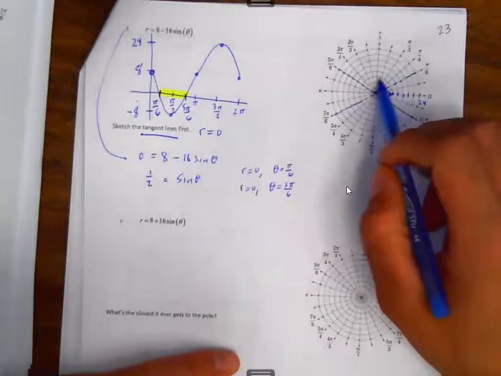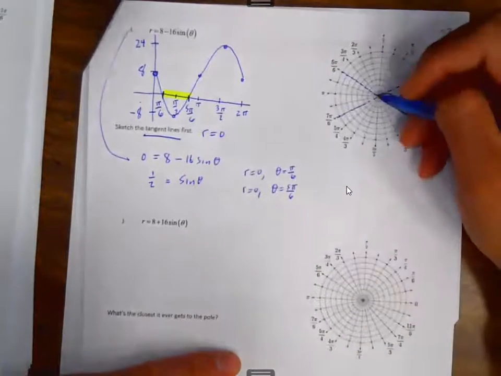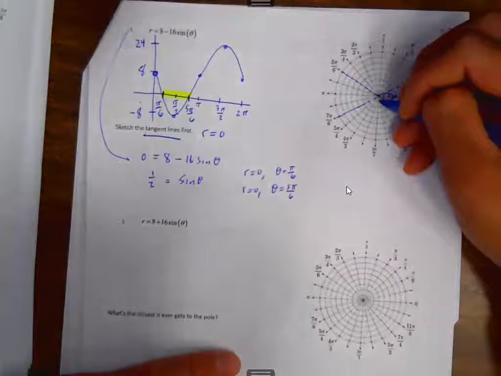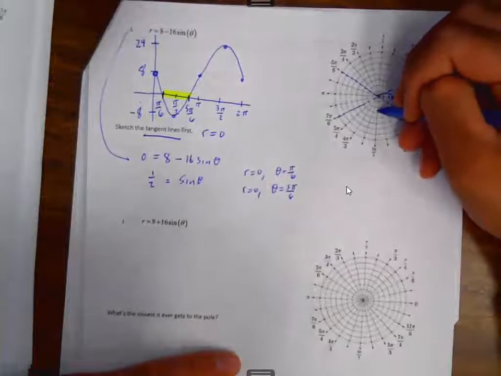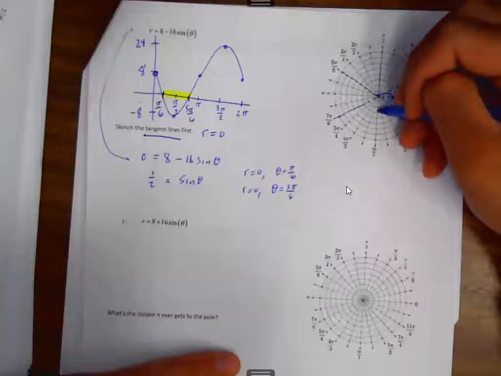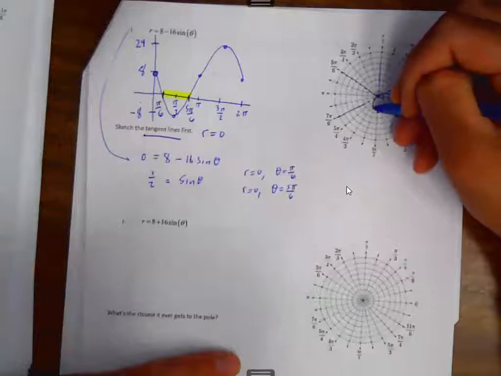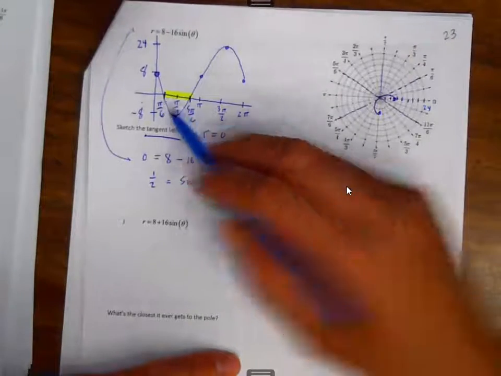So from here over here, r is going from 0 to negative 8. So we got to graph it in reverse. So pi over 2 comma negative 8 would be right here, because pi over 2 is this way, but negative 8, you go in reverse 8. So from here to here, r is going to be getting farther away from the pole because we're going from r equals 0 to negative 8.